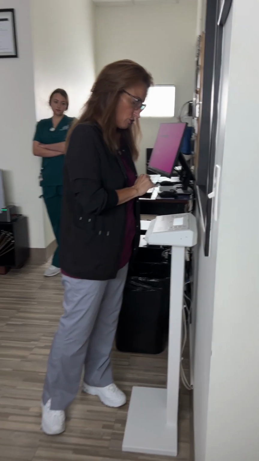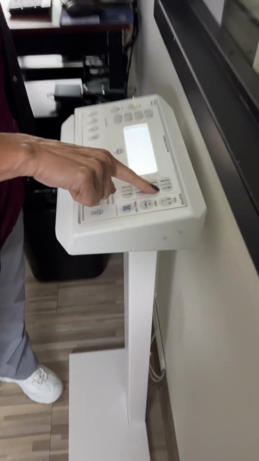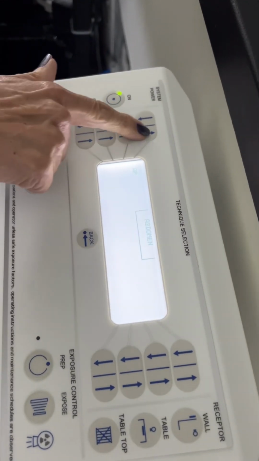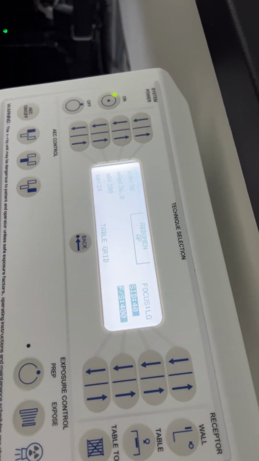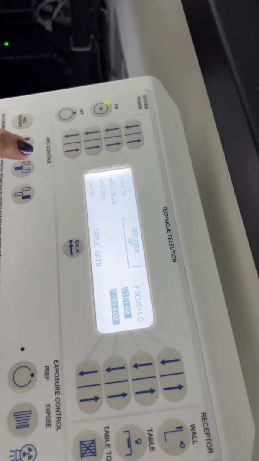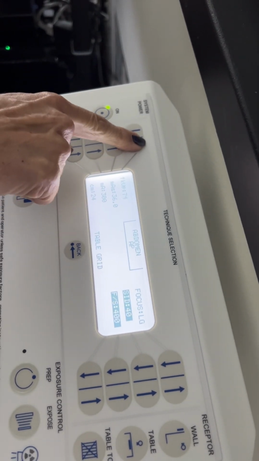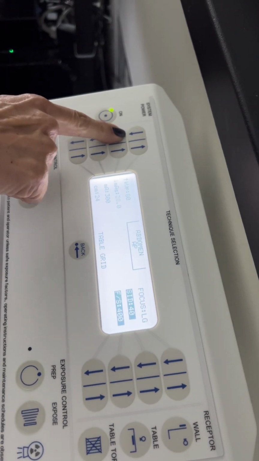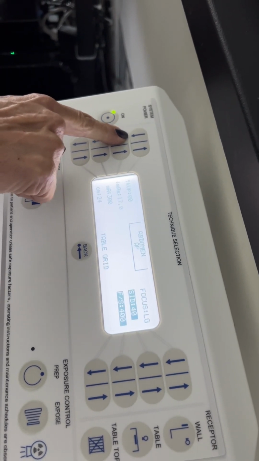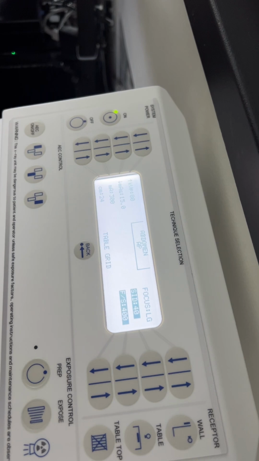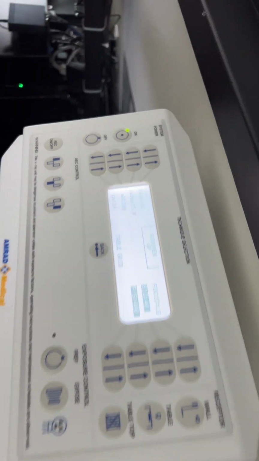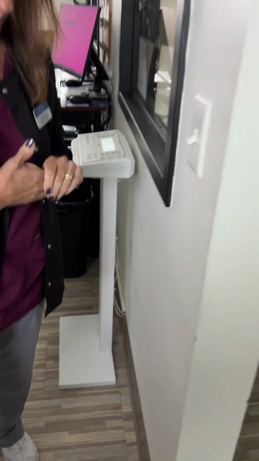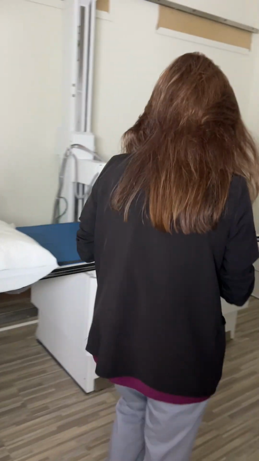So we're going to choose abdomen on here. It only gives us AP, which is fine, even though it's upright. We're going to be at a 40-inch SID, and on a sthenic patient, it would be 80 at 12.5. And on my patient, I'm going to go 80 at 15. So that's set when I'm ready to go. And then we'll come in here.